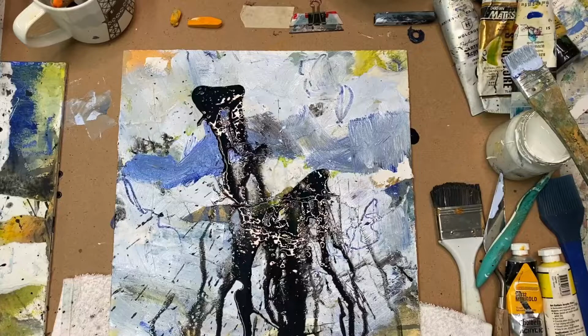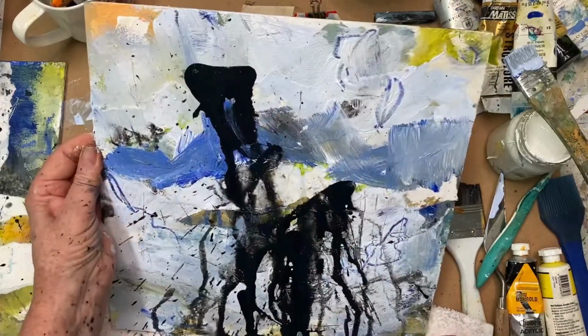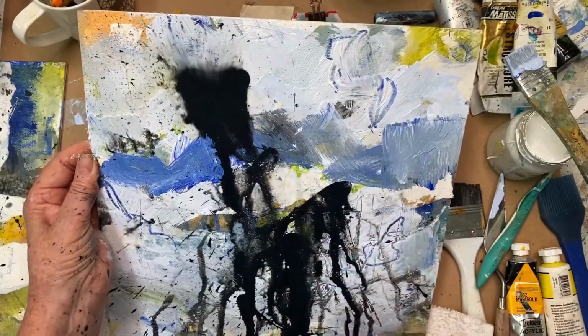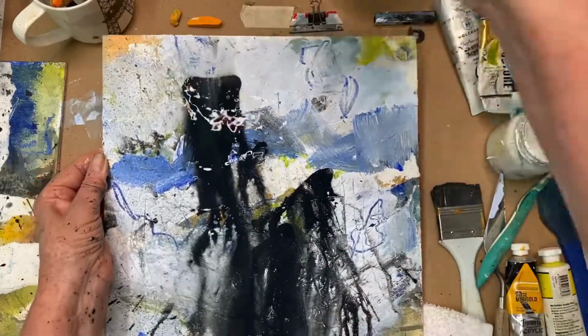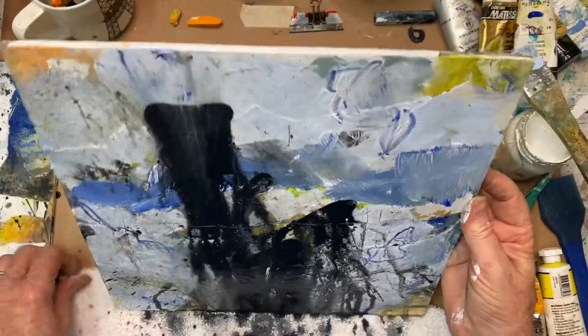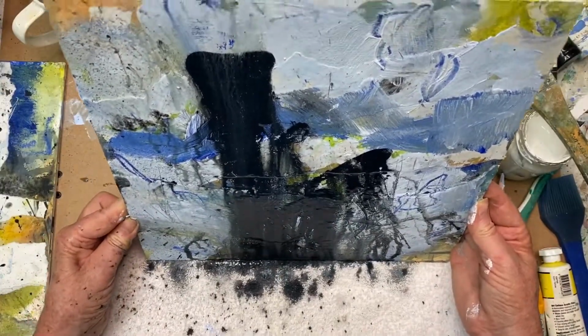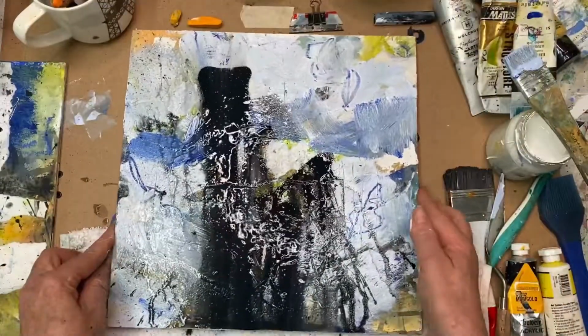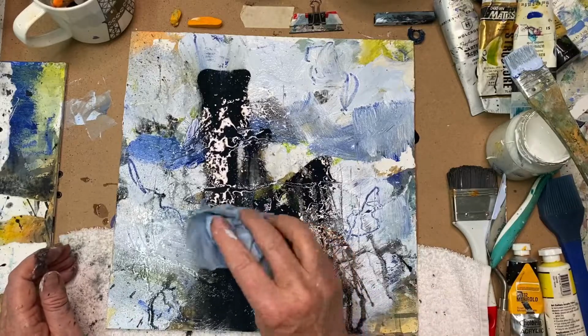I'm just going to see what happens if I spray a finer spray on here. It's come out way too thick, so you'll see that I prepared for this. That's why I had the towel here. It's everywhere, black paint everywhere.